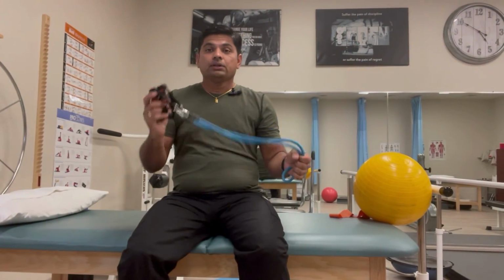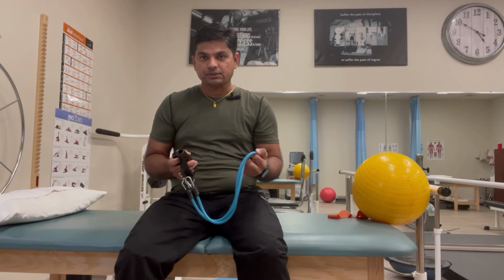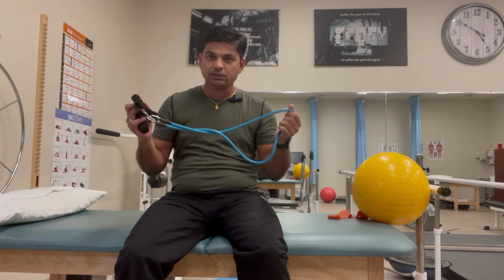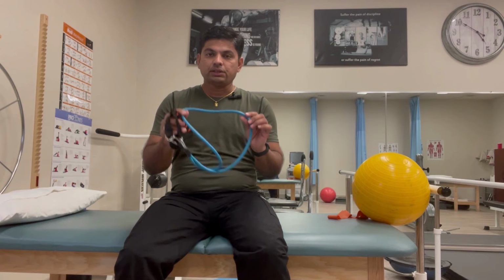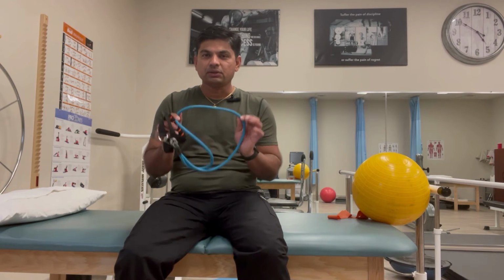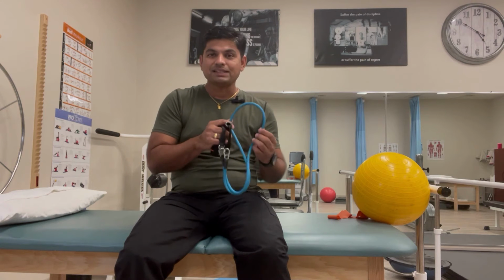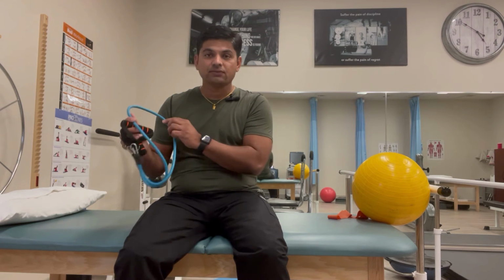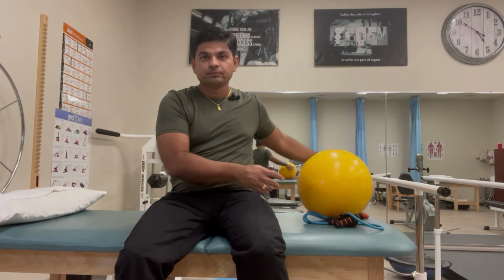Do make sure the rubber band, you start with the low resistance. It should not be painful when you do this exercise. Start with the low resistance, and then gradually you can build up the strength. In the TheraBand, the color represents the resistance. So yellow is the lightest, low resistance. Black is the toughest, high resistance. So that's the second one.